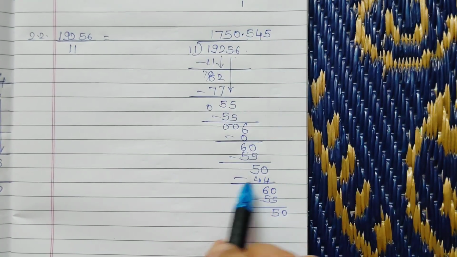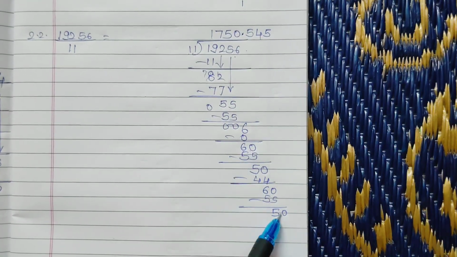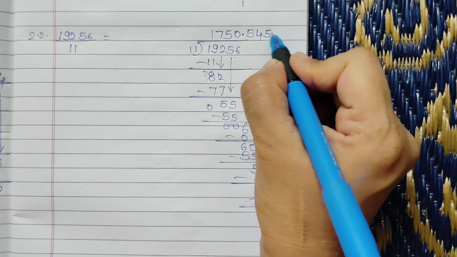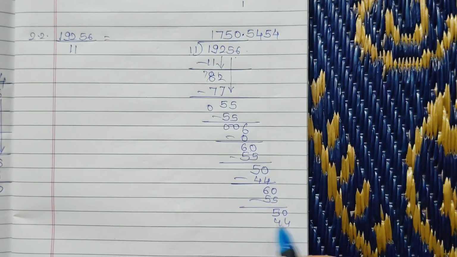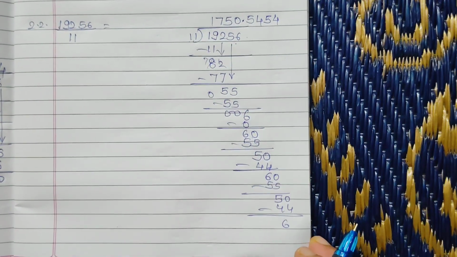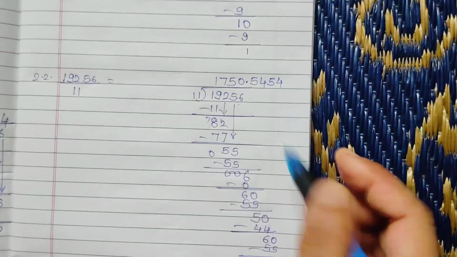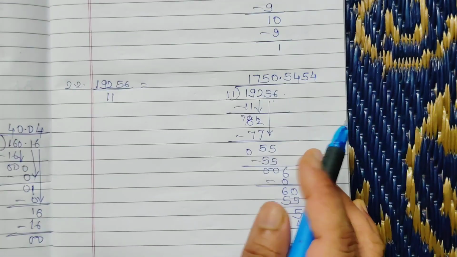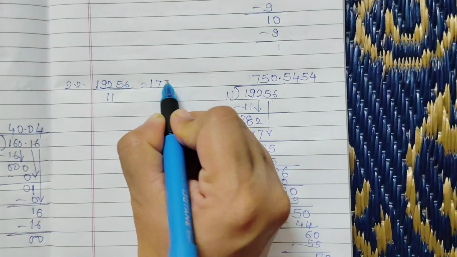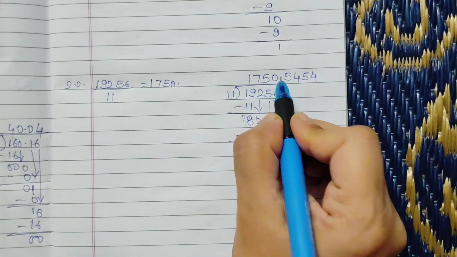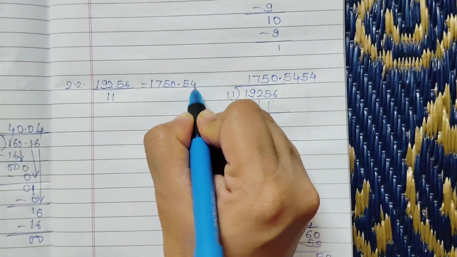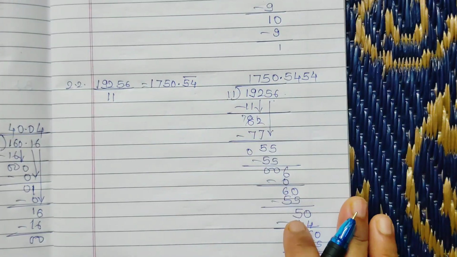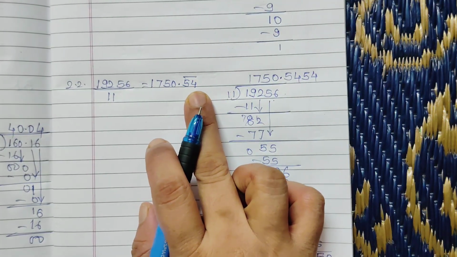See, this is repeating, 60 60, now 50 50 again. So 11 4s are 44. Again see 6 is coming, right? So now it started repeating. What is repeating? 5 4 5 4 is repeating, right? So now what you are going to write? 1750, this point, then 5 4 will write and we will put the bar sign on it. So this 5 4 is repeating.